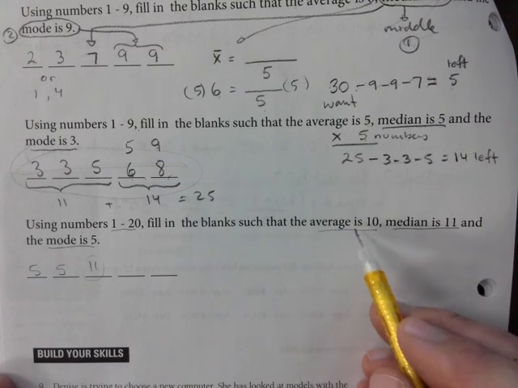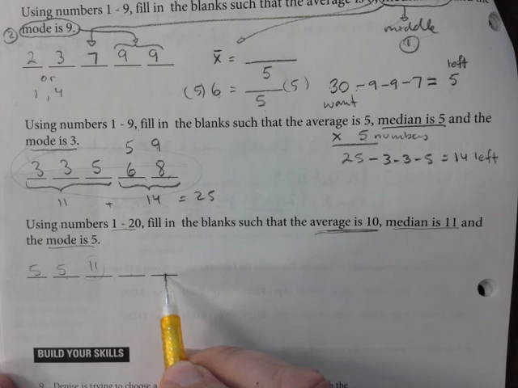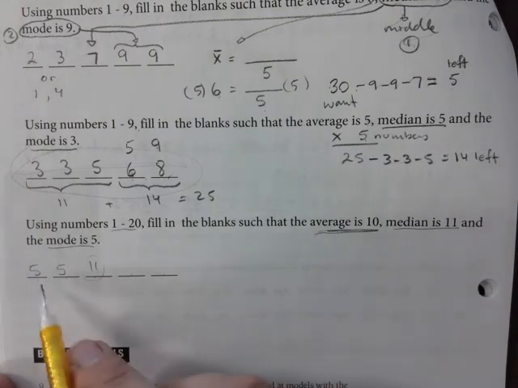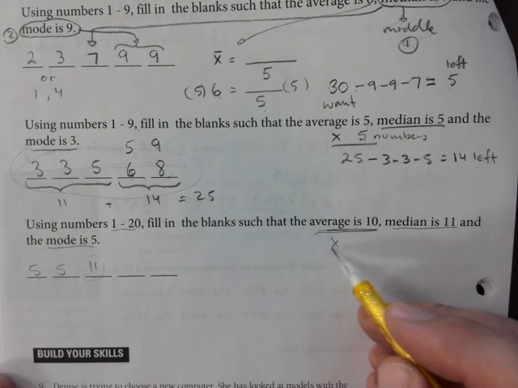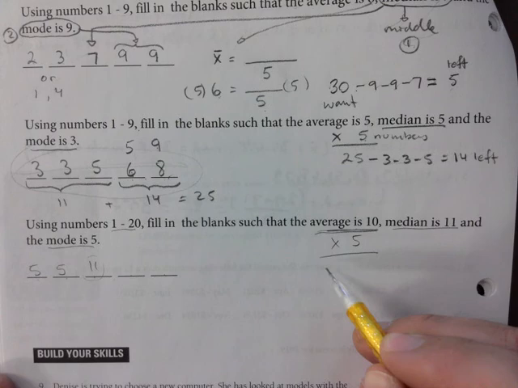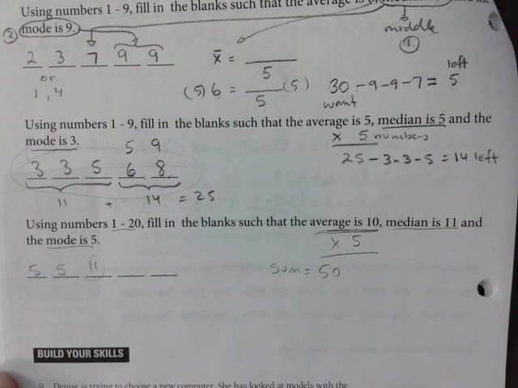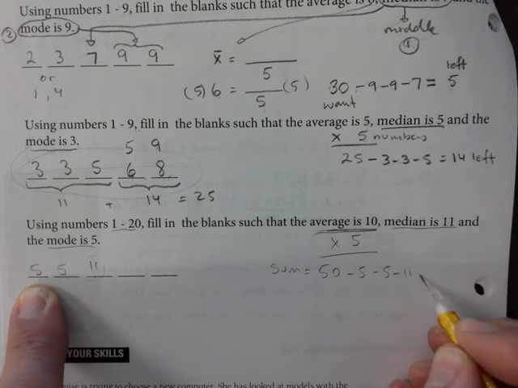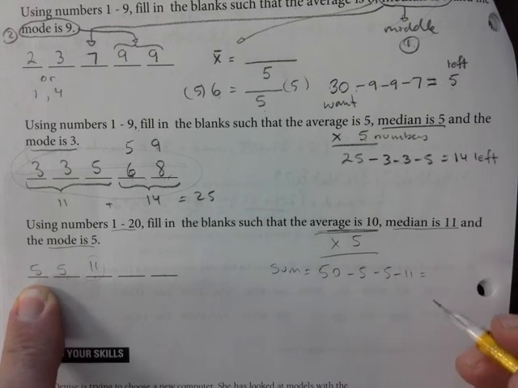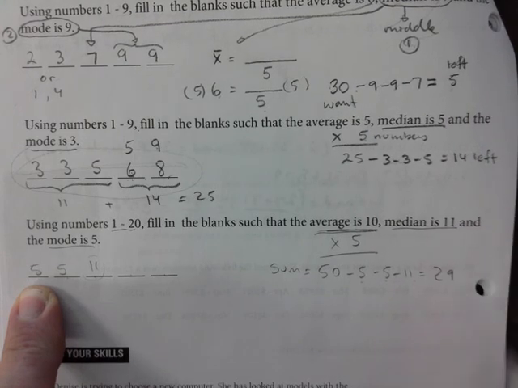And so when you're given the average, look at how many blanks there are. If there are 7 blanks, then you have to take the average times 7, right? In this case, all of them are 5, but you want the sum. You want the sum to be 50. You're working backwards in a sense, right? So then you take away the 5, take away another 5, take away 11. That gives you 20. This is 20, that's 30, 29, yeah.